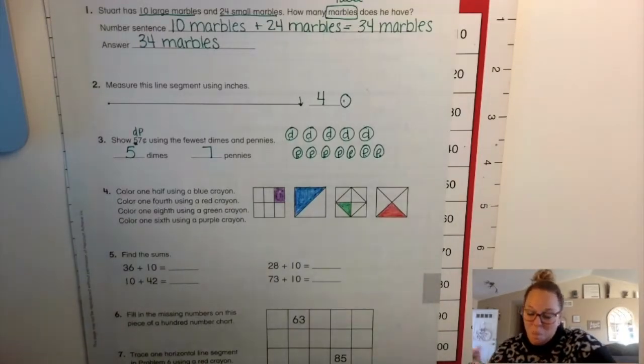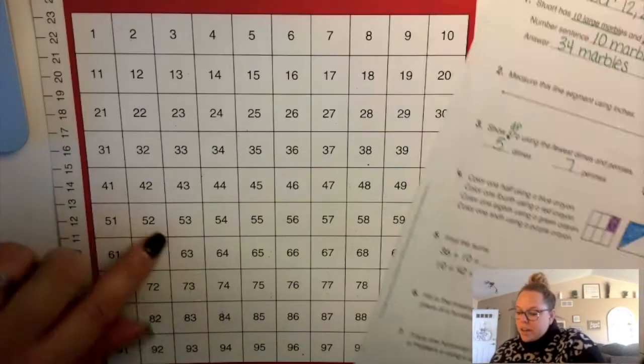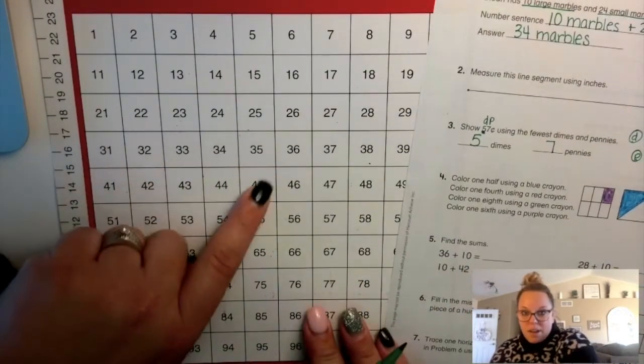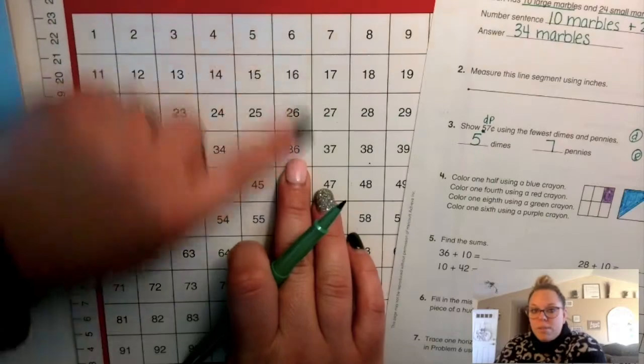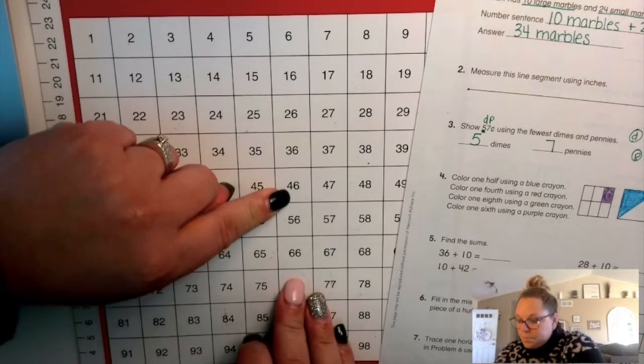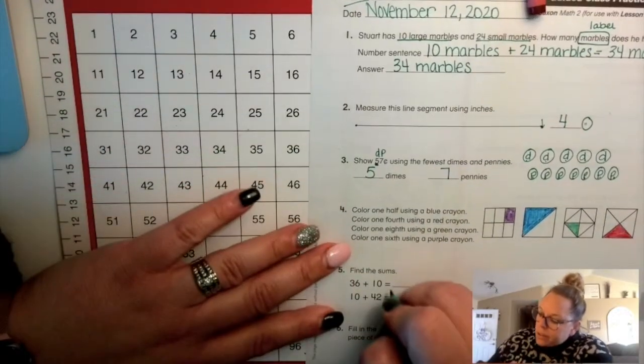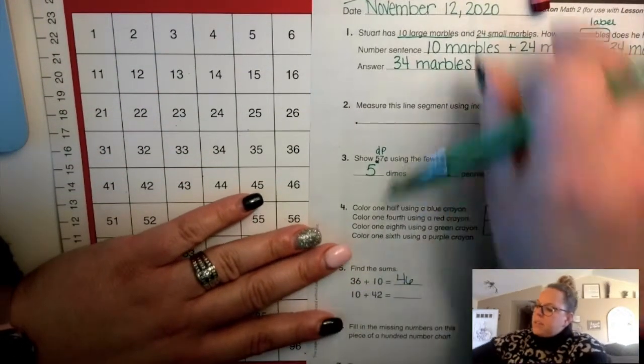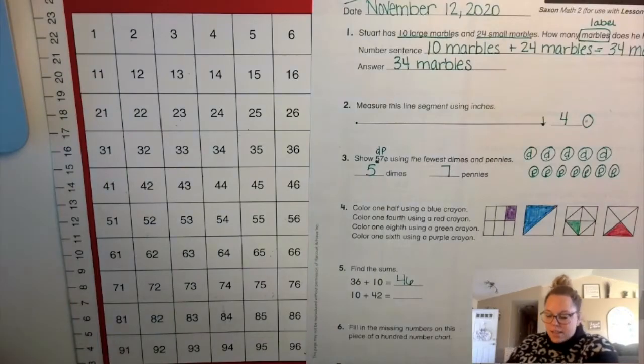Because that's where we're next. Here we go. Find the sums. 36 plus 10. What's 10 more than 36? Well, let's look. Let's help ourselves out here. Here's 36. Remember, these are all groups of 10. 6, 16, 26, 36, 46. Right. 10 more than 36 is 46.